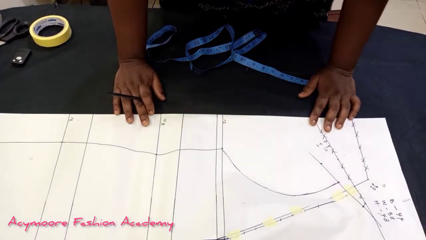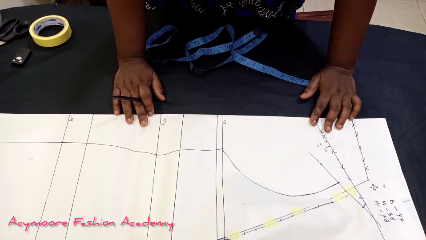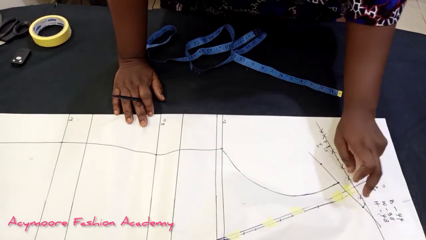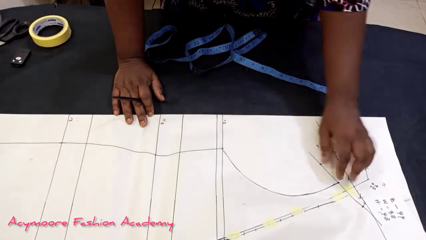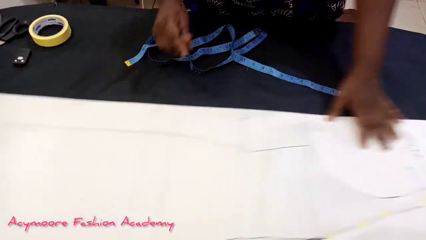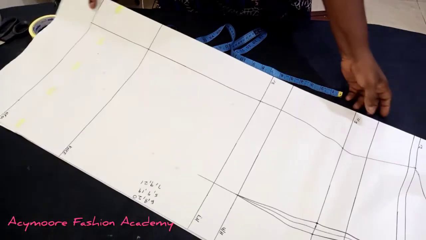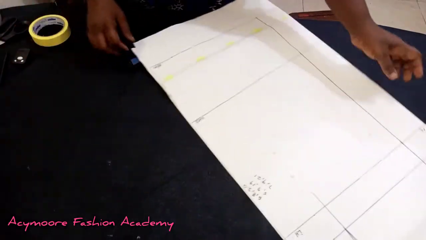pattern. And for the sake of the shift dress, we're going to be using the side darts. So we're going to transfer our shoulder darts to the side darts. Before I do that, I'll just cut out my pattern.